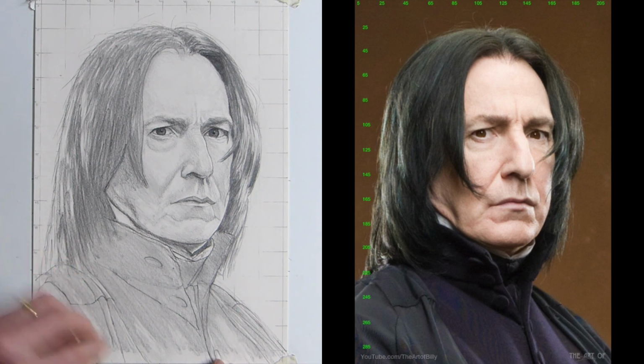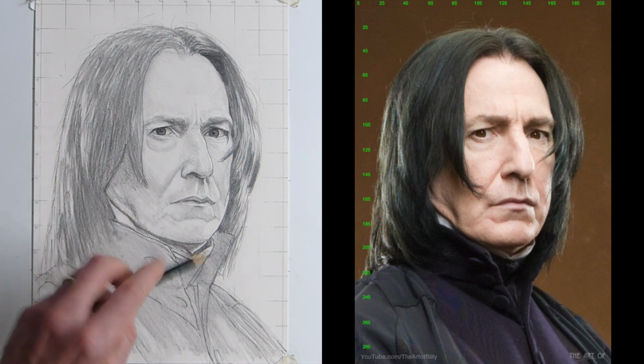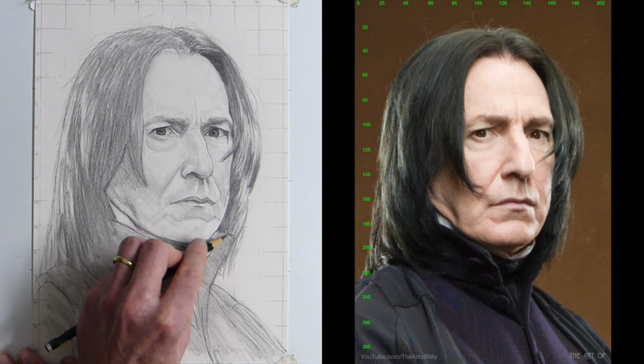Now this is where I'm just putting these on as little indicators, because we're now going to use the 4B pencil. You can see the little highlights. When we put the dark on with the 4B, it will really help. Do you know, I thought I had a 4B that was unused, but I don't. So this is a brand new pencil.